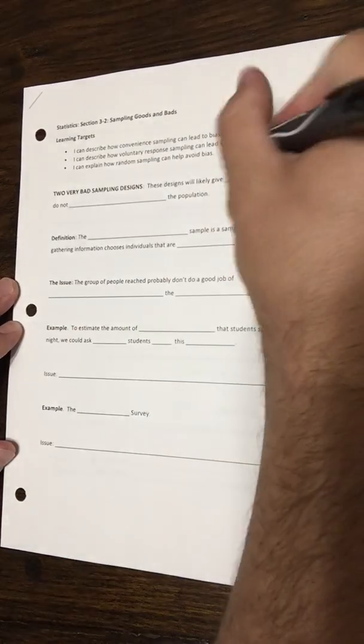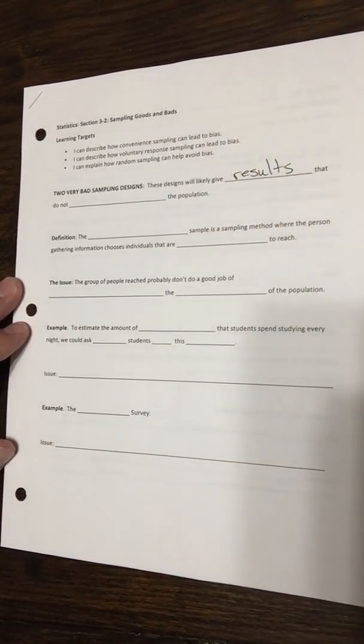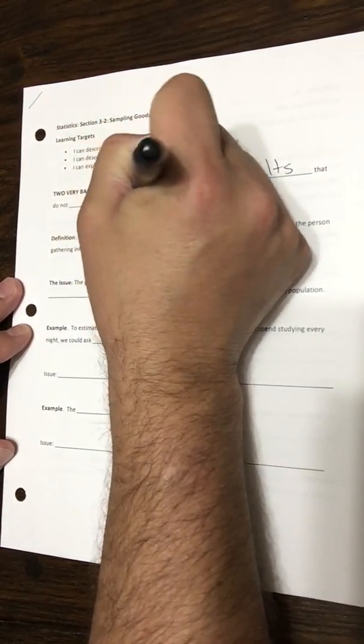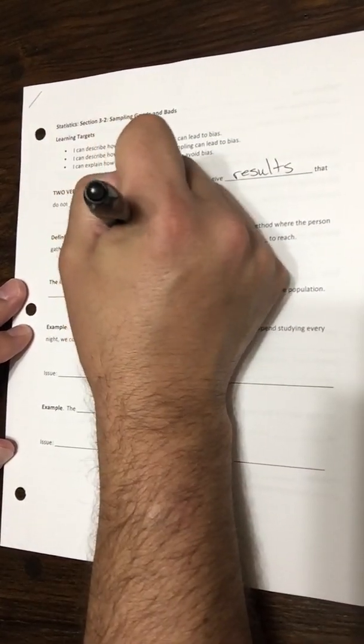These will likely give results, after I go get my sample and then do my measuring or ask questions or whatever, that do not represent the entire population. It's a bad way to do statistics. The first one is the convenience sample.